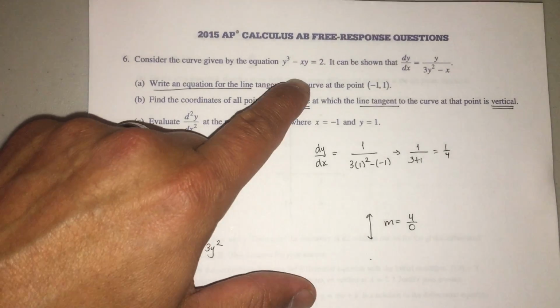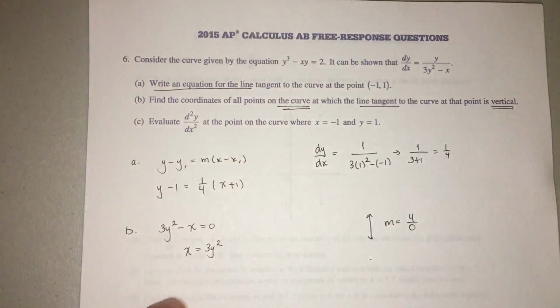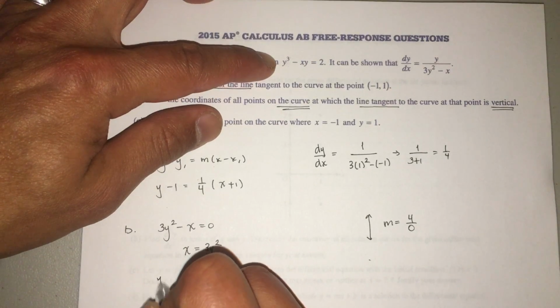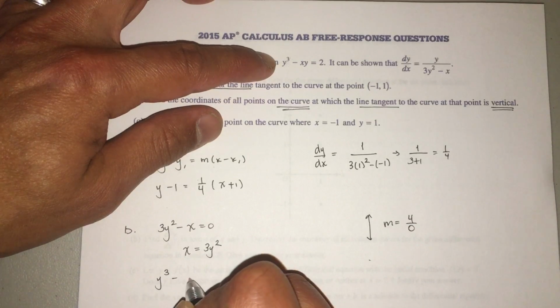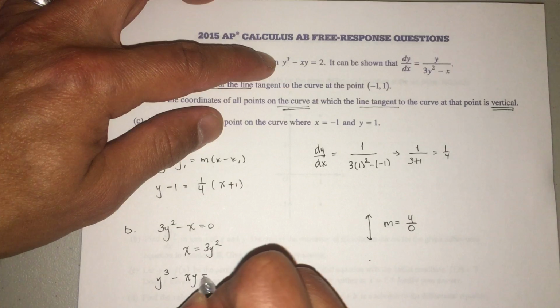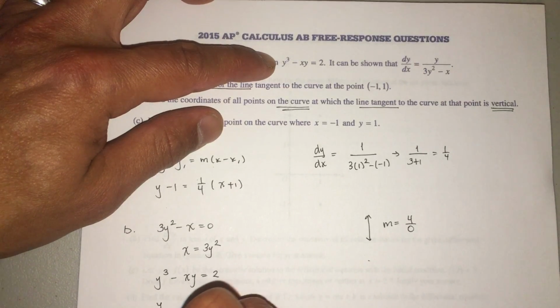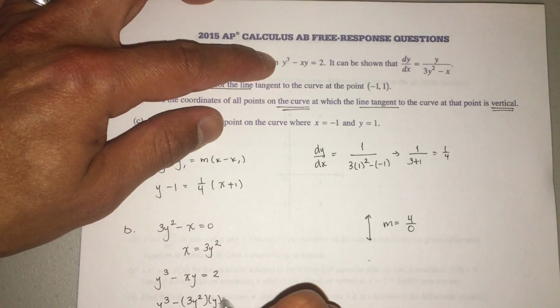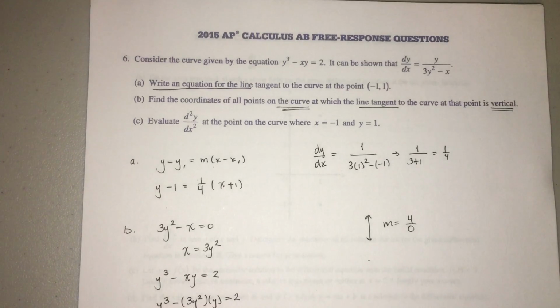So now I'm going to use this equation right here and plug in this value to figure out my x and my y. So I have y cubed minus x. What's my x value? I'm just going to write it here. xy equals 2. So we already know our x. x is 3y squared, and then we have another y there, equal to 2. So when we solve it, we get y cubed minus 3y cubed is equal to 2.